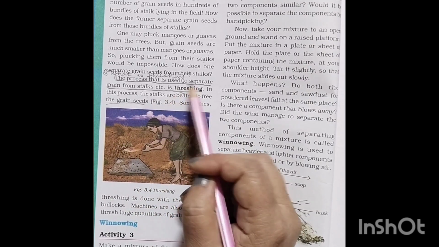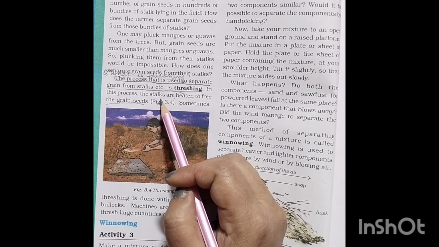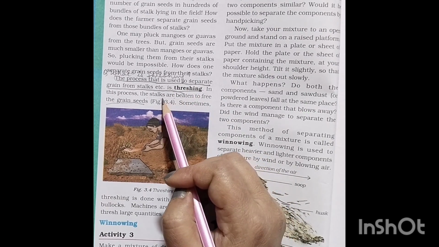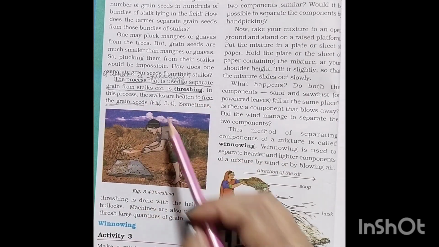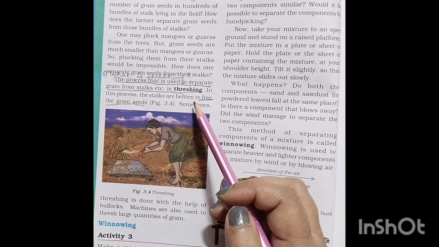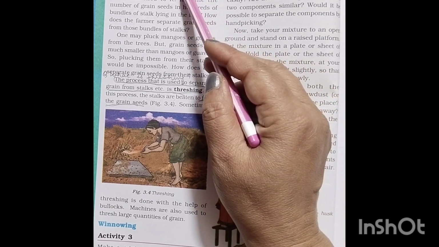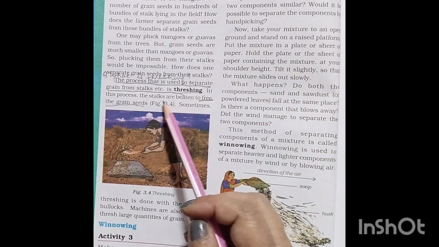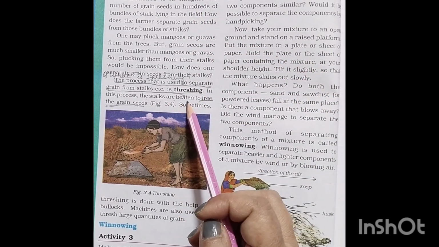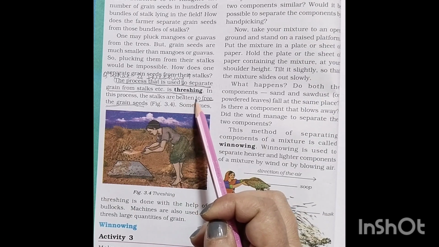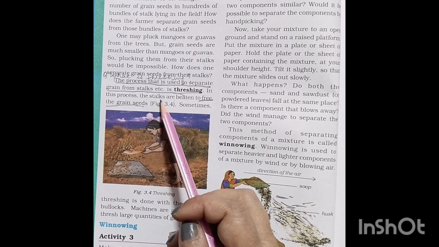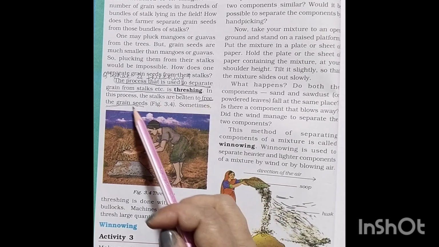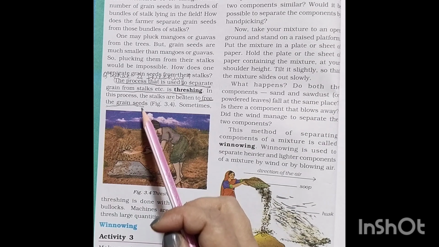So, what are we doing in this process? We are beating the stalks. We are beating the stalks to free the grains. Now, you come to understand why drying of stalk is important, because dried stalks, when beaten, can easily free the grain seeds. Okay? If the stalks are not dry, then there is difficulty to free the grain seeds, right?